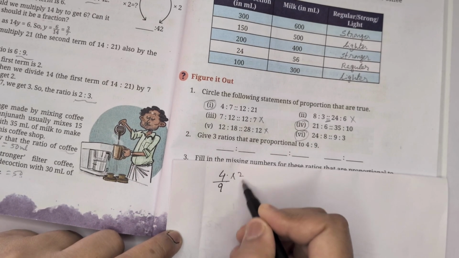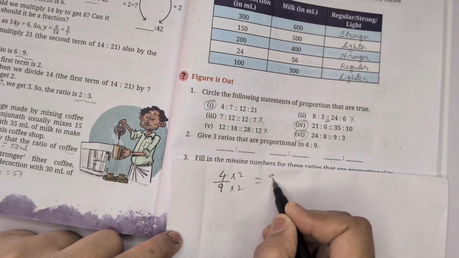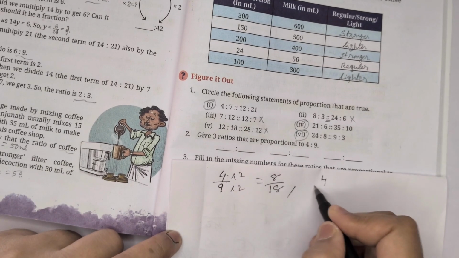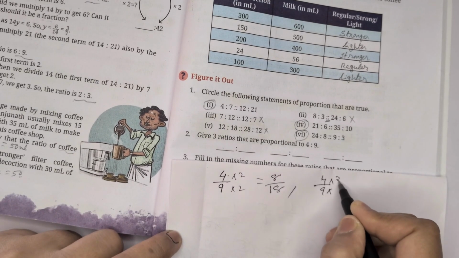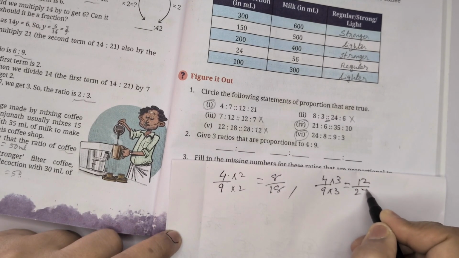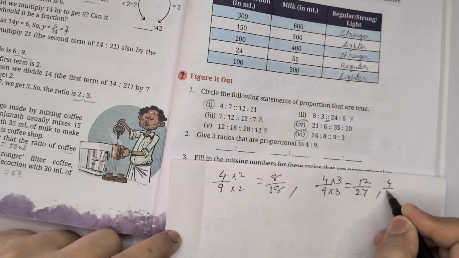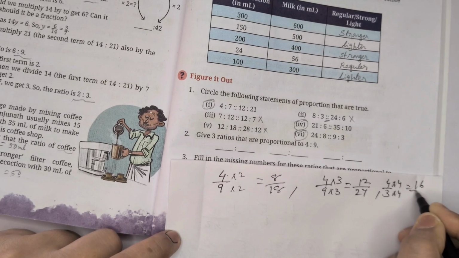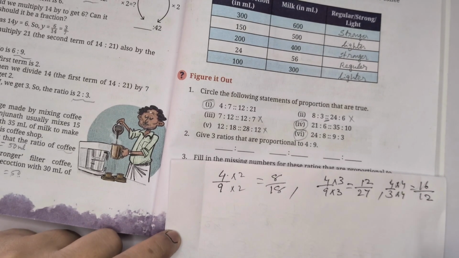We are multiplying by 2, we will get 8/18. Again 4 by 9, if you are multiplying by 3, by 4, by 5, 6, any number you can take.